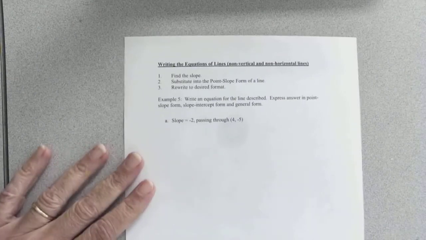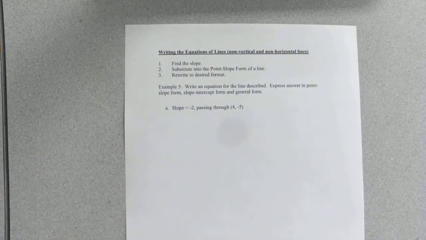Okay, so how are we going to do these equations of lines? Writing equations of lines for non-vertical and non-horizontal lines. And that's what we're going to be doing, non-vertical, non-horizontal. If you were asked to do vertical and horizontal, well, then you're just going to remember the two facts we have. Vertical lines are x equal number. Horizontal lines are y equal number. That's all there is to vertical and horizontal. We're going to do non-vertical, non-horizontal. But if you're asked about horizontal, just remember y equal number. If you're asked about vertical, x equal number.